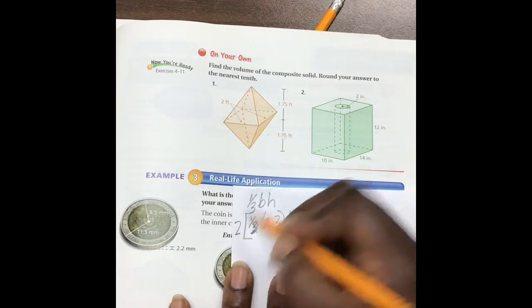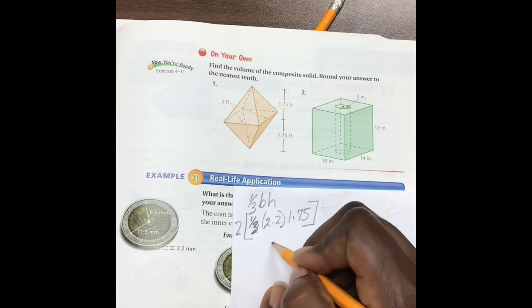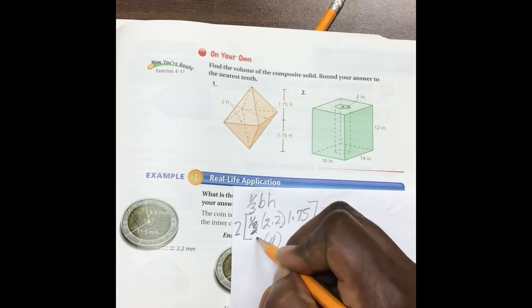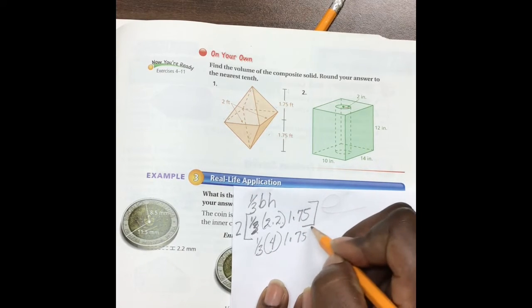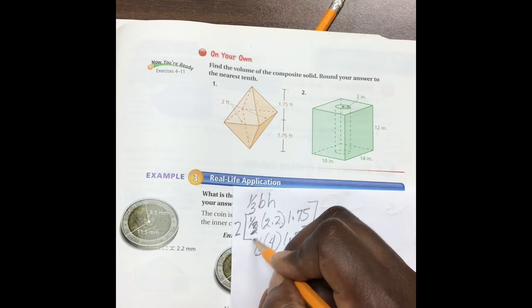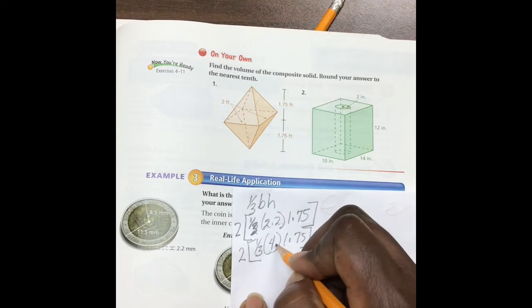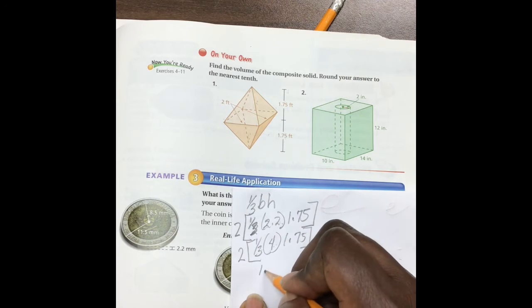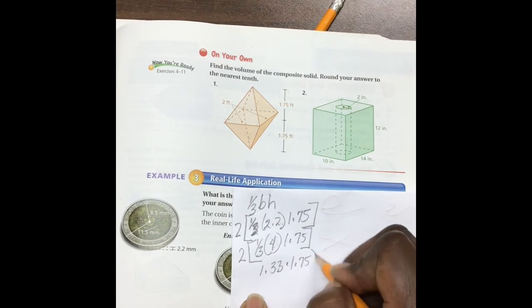All right, so let's go. 2 times 2 is going to give us a 4 times our 1/3 times our 1.75. Once again, when we take a third of the 4, we have 1.33 times our 1.75, and remember we have two of those.